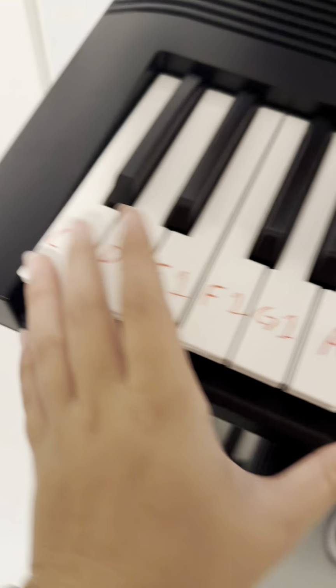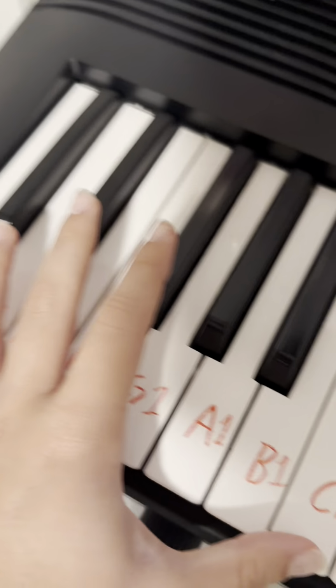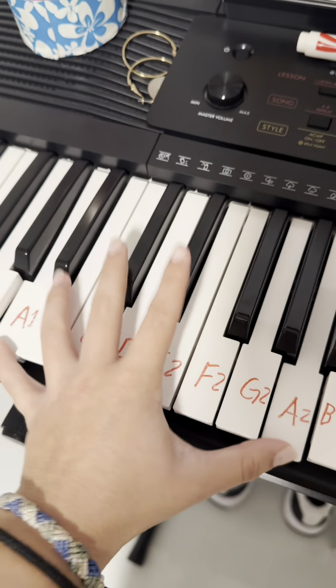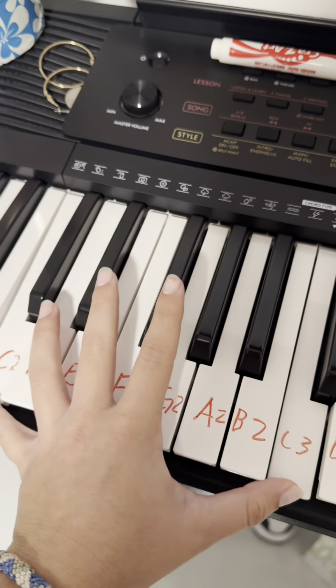By the way, it's like that for any note. So it doesn't just have to be C, C. It could be D, E, F, G, A, E, back to C.